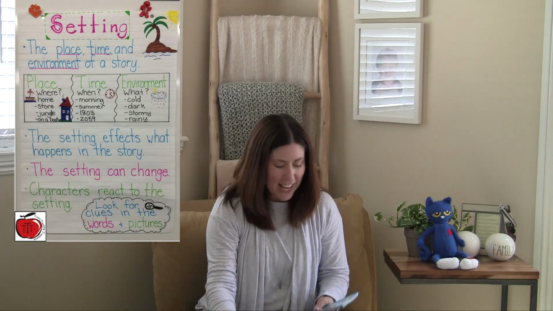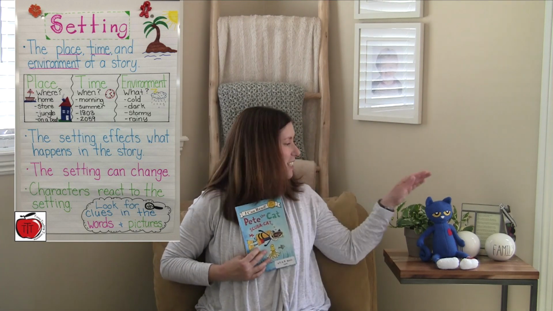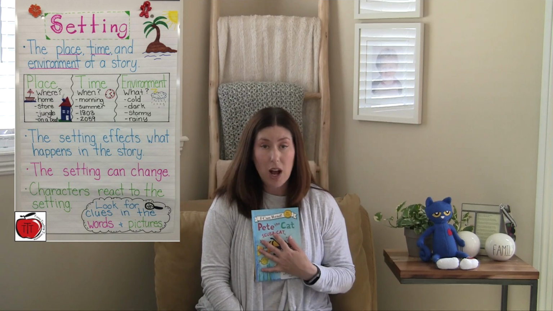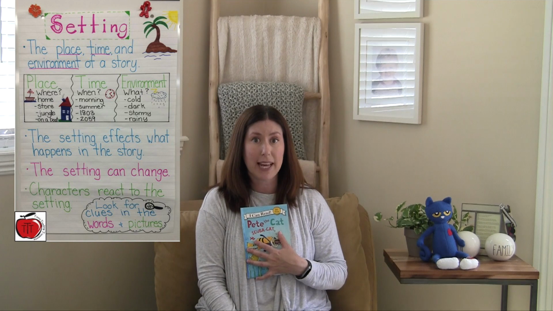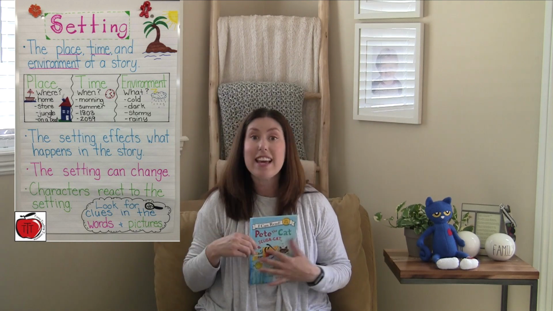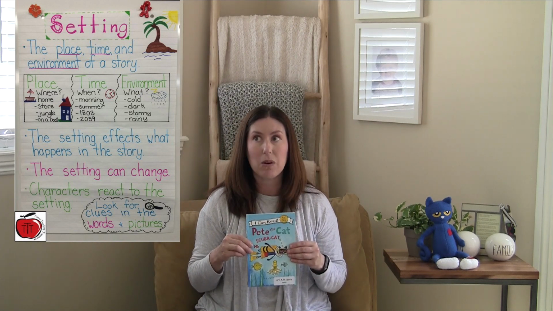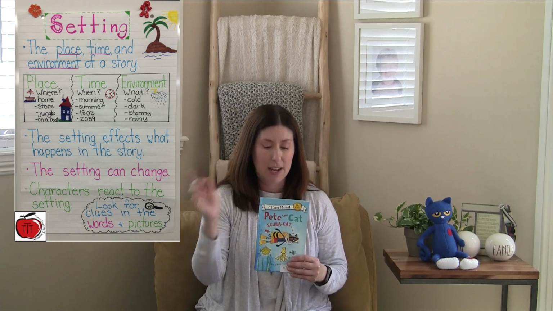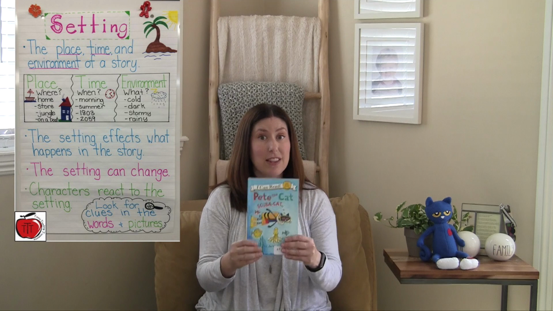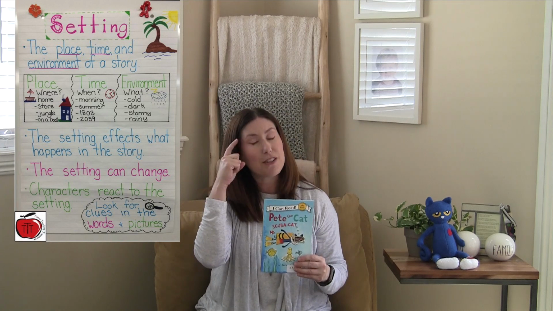Oh, friends, I love that story, Pete the Cat, Scuba Cat. And you did a great job thinking about the setting, where and when the story takes place, and what is in the environment. Wow. Can you think of 3 words to describe the setting of this story? Think about it. Show me your thinking.